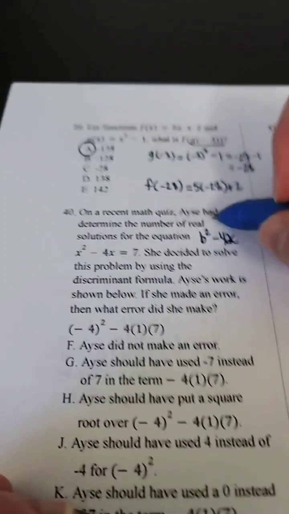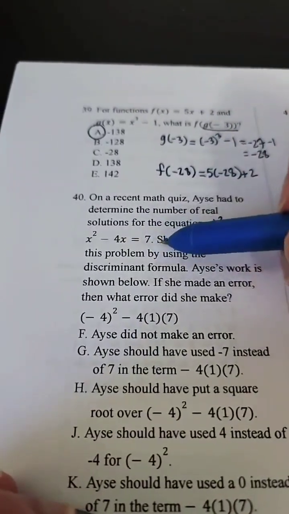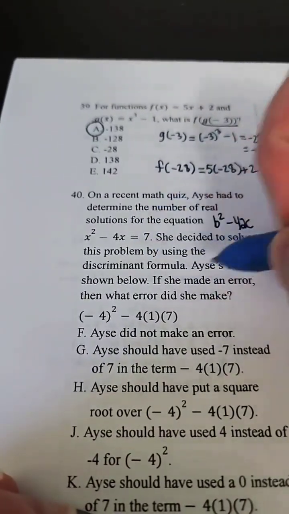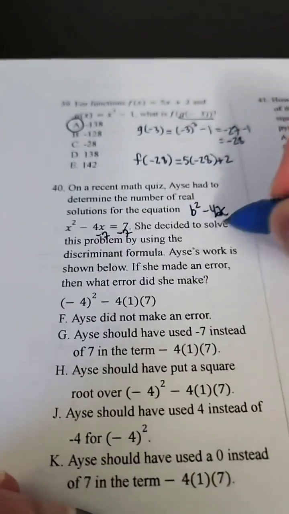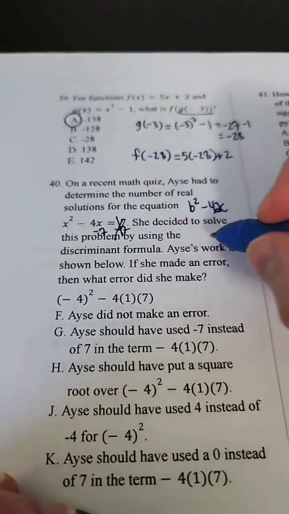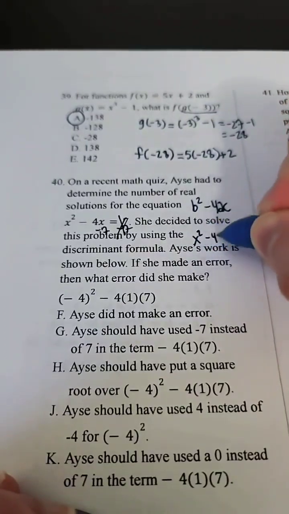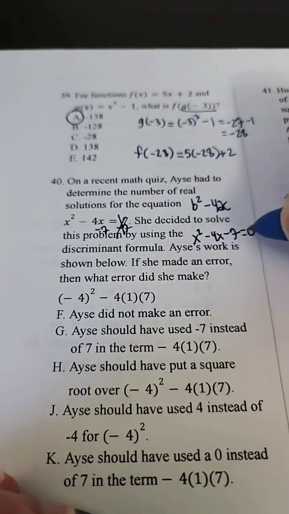So discriminant formula applies to quadratics once they've been set equal to 0. So we have to set this quadratic equal to 0. The way we do that is by subtracting 7 on each side first. So then that's going to cancel out on the right to make 0, and then we get x squared minus 4x minus 7 is equal to 0.